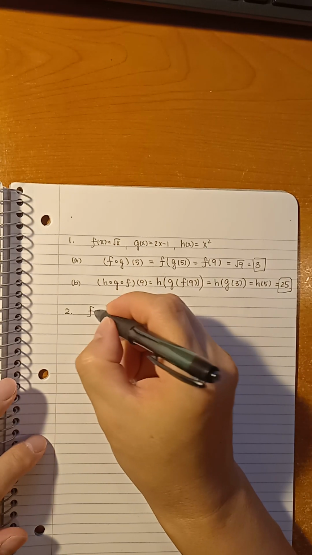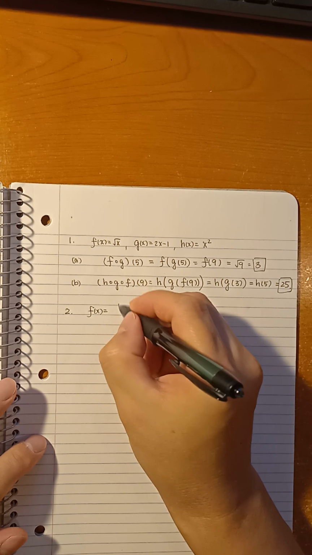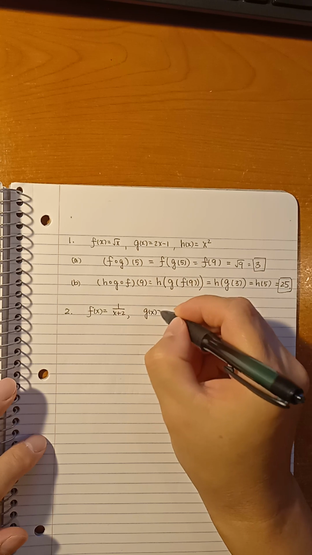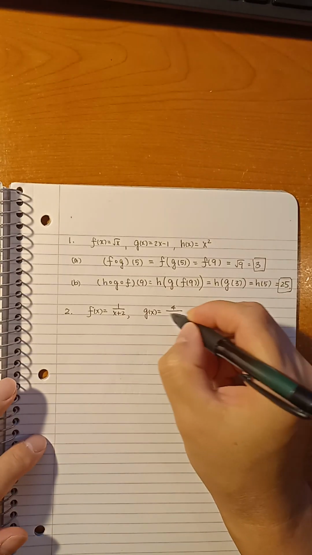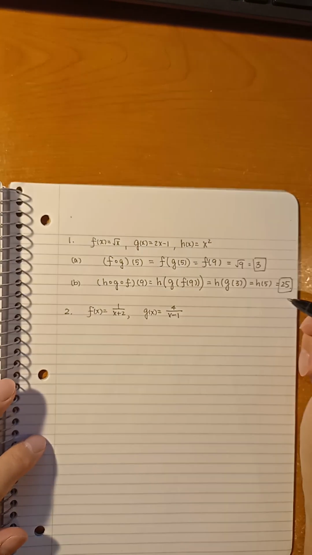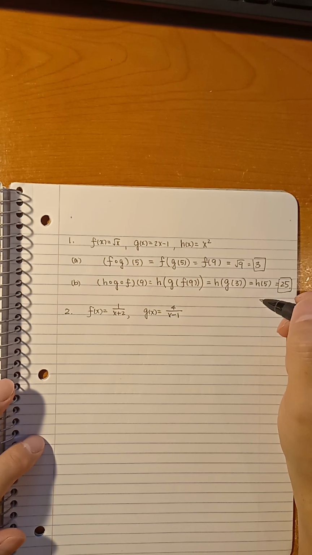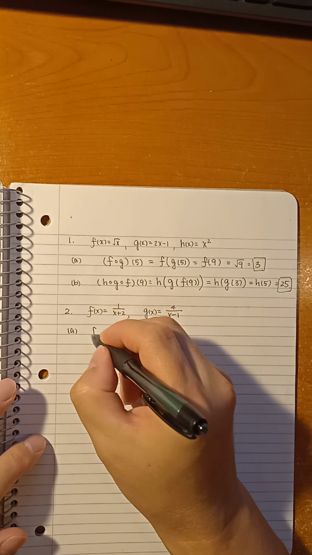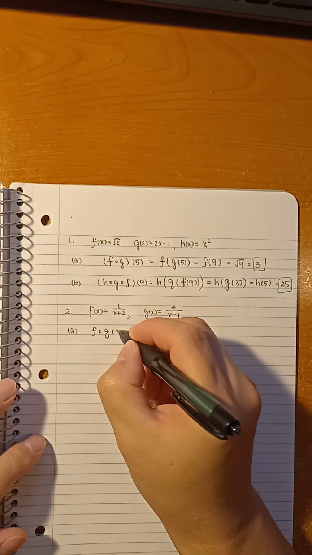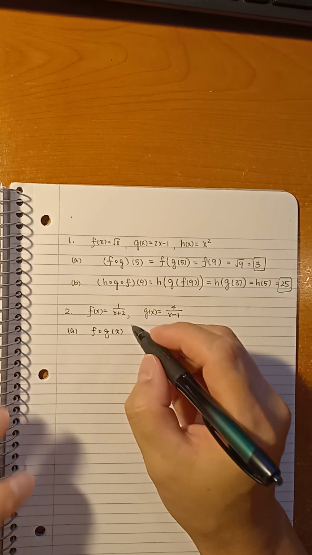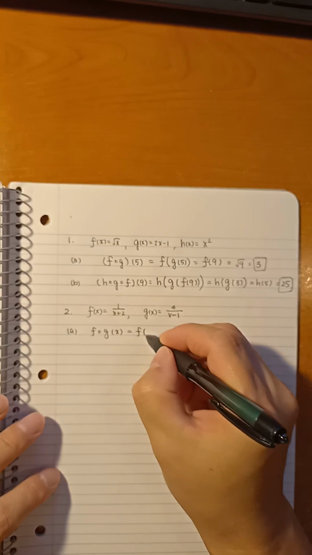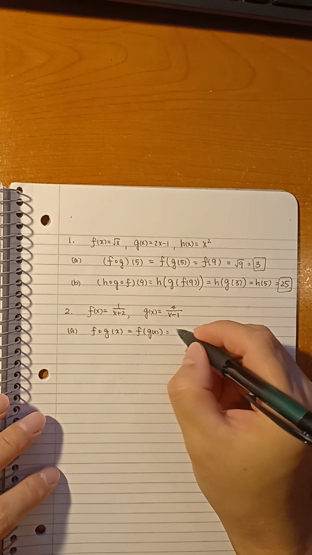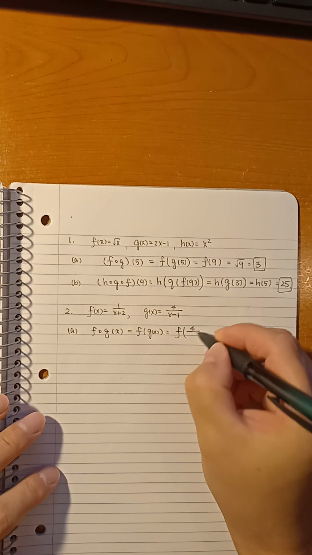Problem 2, we have f(x) equal to 1 over x plus 2. g(x) equal to 4 over x minus 1. Find the composite function and the domain. A, f composed with g. We're looking for the expression, the formula of f composed with g. So it's f of g of x. g of x, 4 over x minus 1. So it's f of 4 over x minus 1.